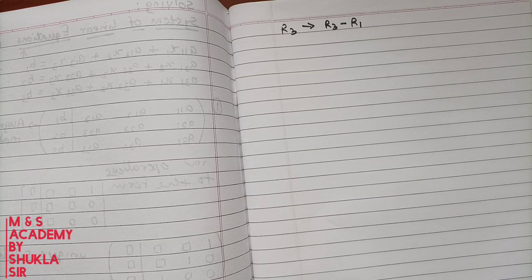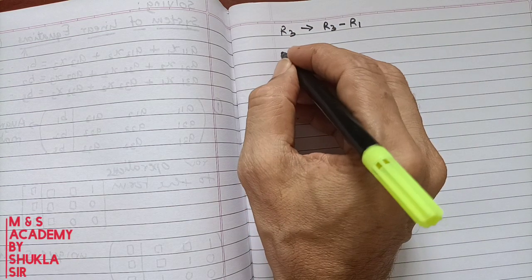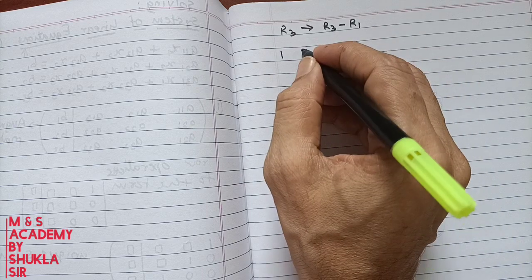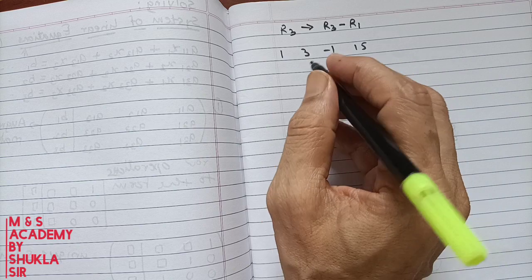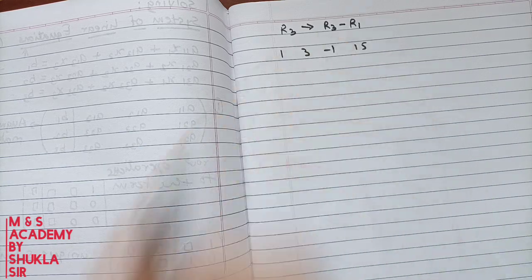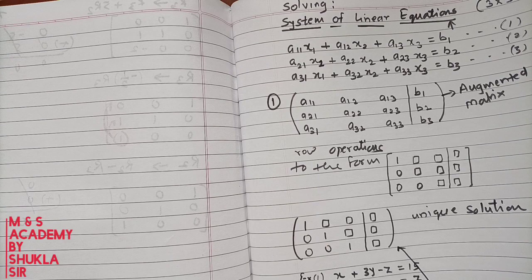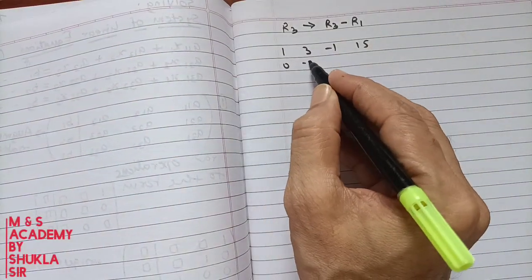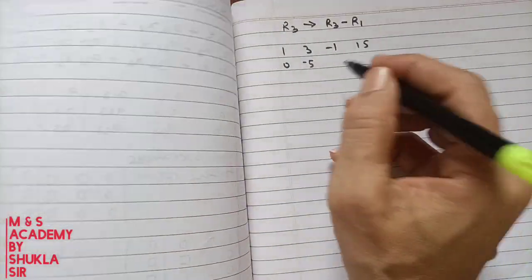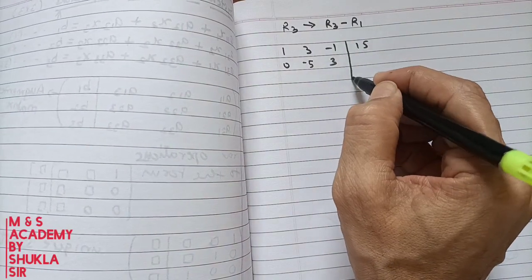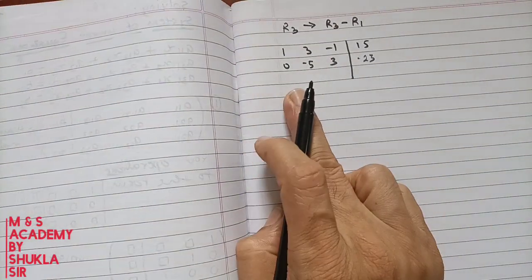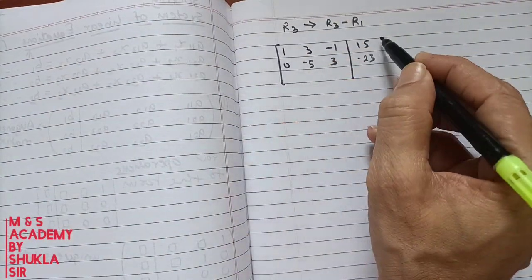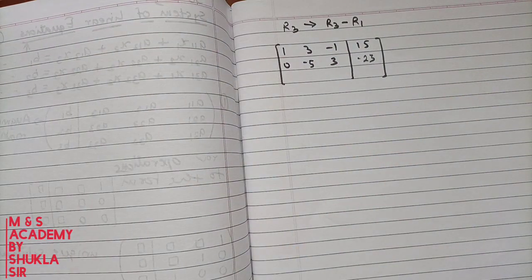So you can see 1, 3, minus 1, 15, 0, minus 5, 3, obviously that line, minus 23, and since we are changing R3, we will not write the elements of R3.